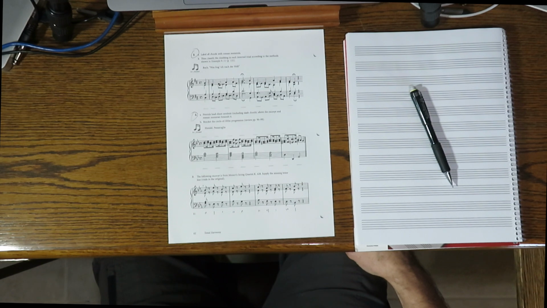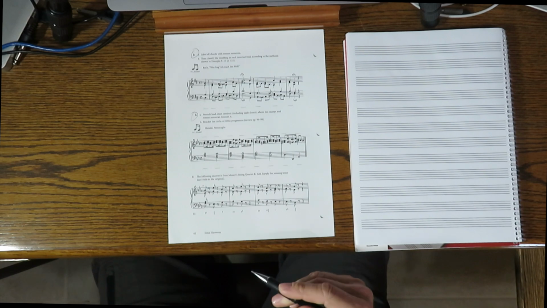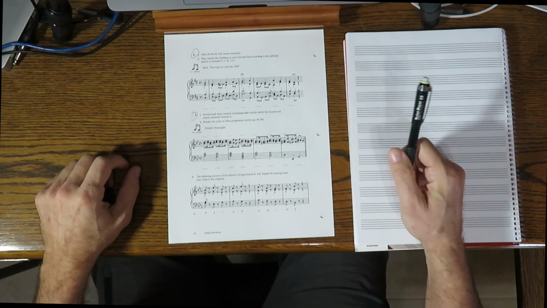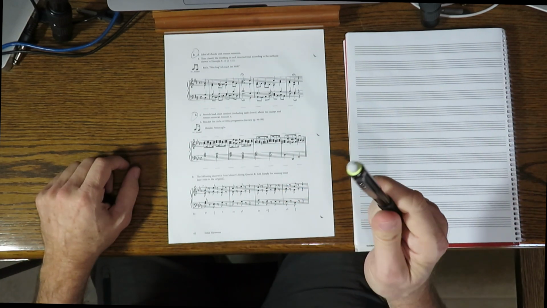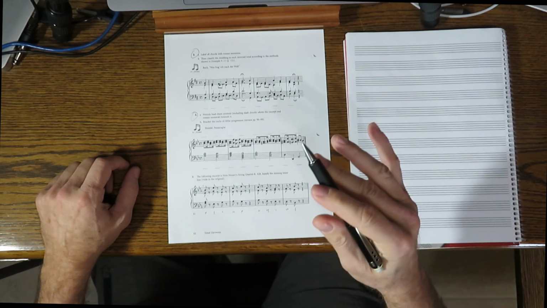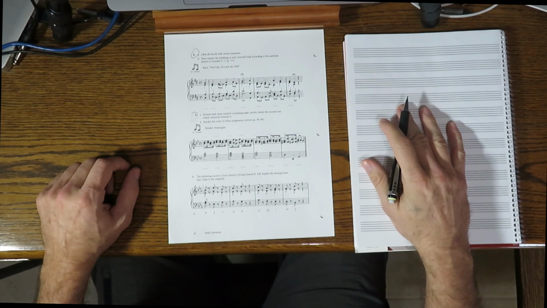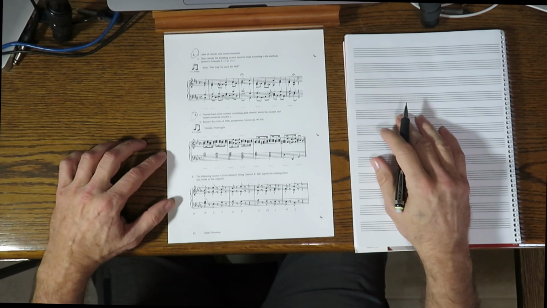Okay, so here we are. We're in chapter 8. We're going to do 8-1, numbers 2 and 3. So hopefully you have your pencil, because we use pencils in music theory. We don't use pens, right? Okay, and some staff paper handy is always good to have.